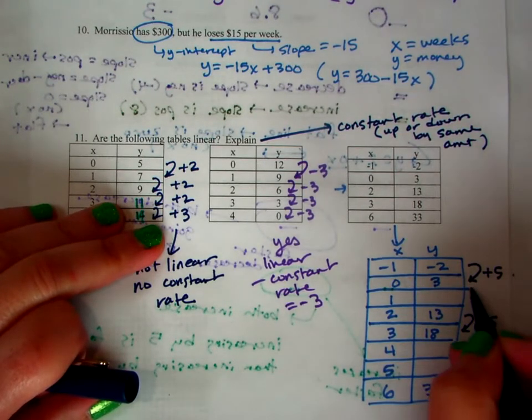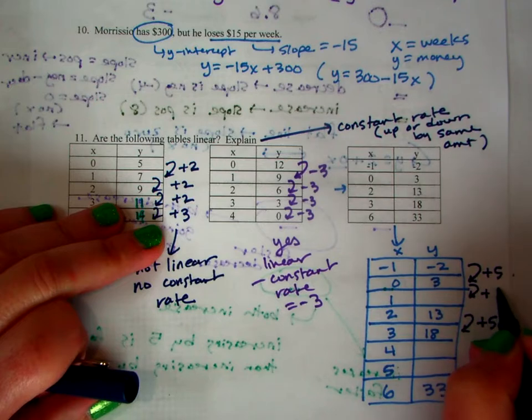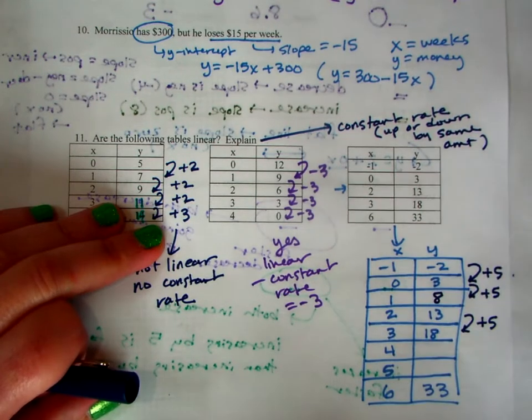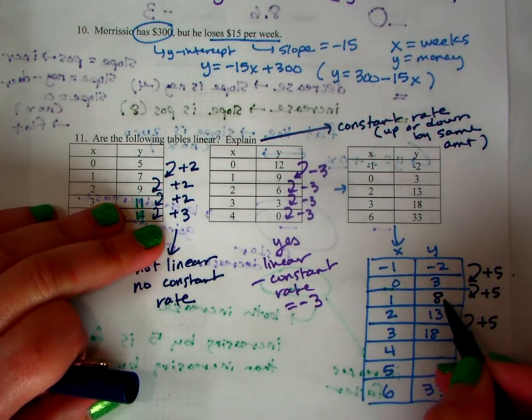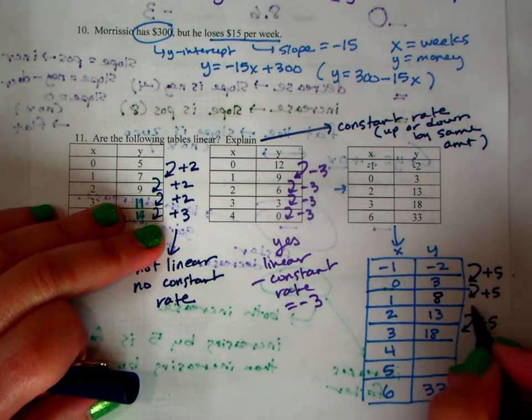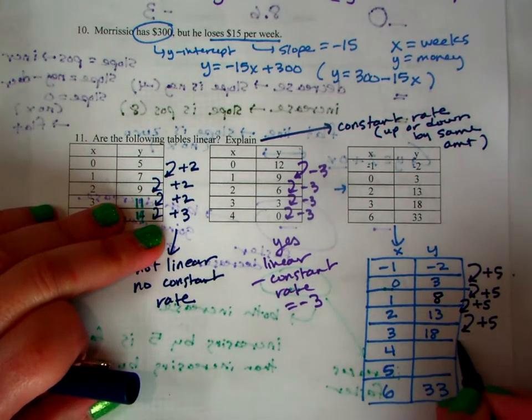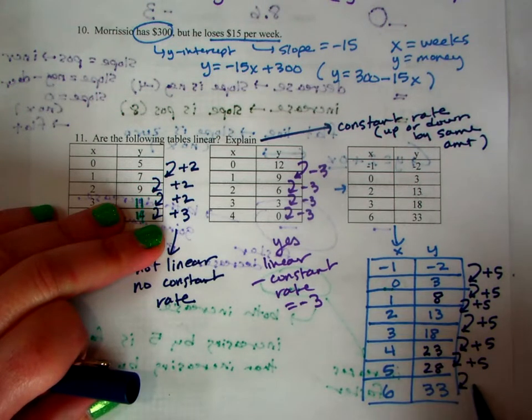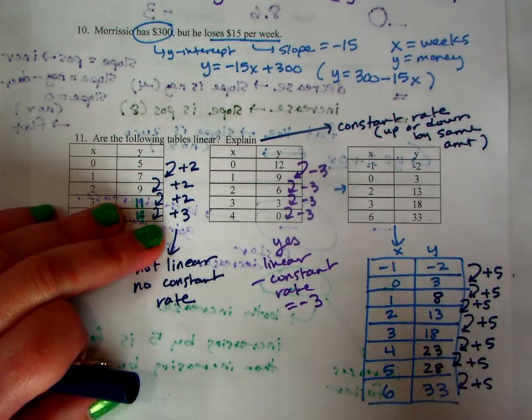Now let's see if I happen to go up 5 in between the two. Do I continue the pattern? So 3 plus 5 is 8. And then again, yep, plus another 5 would be 13. Okay, now let's continue that pattern and see if we hit that 33. So plus 5 is 23. Plus another 5 is 28. And then yes, when I hit that, it is 33. So yes, this is linear.